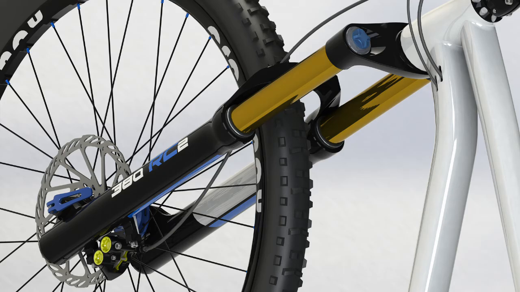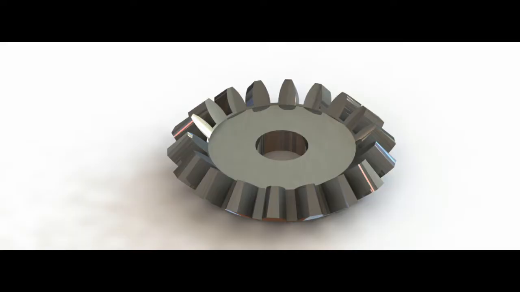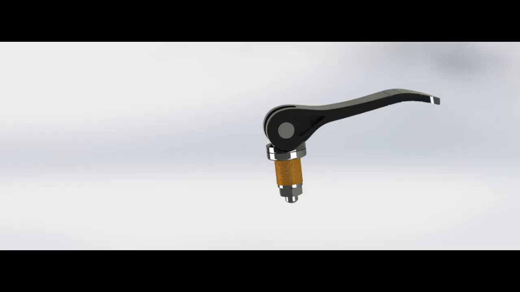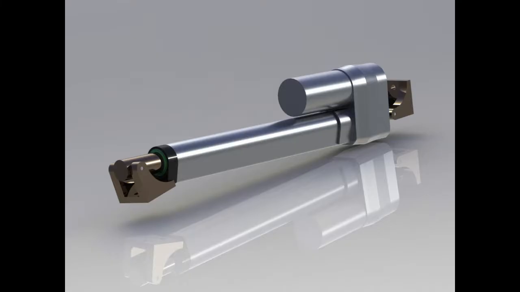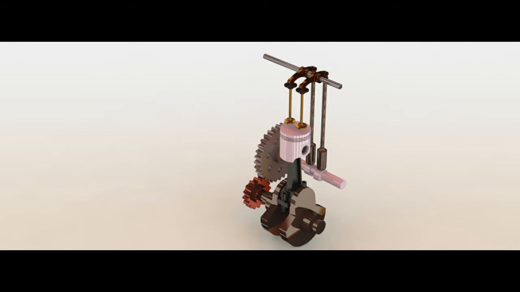So if you guys have watched my previous videos, then you might have noticed me showing the rendered images at the end of each session. So in today's video, I'll be showing you how to create these rendered images.